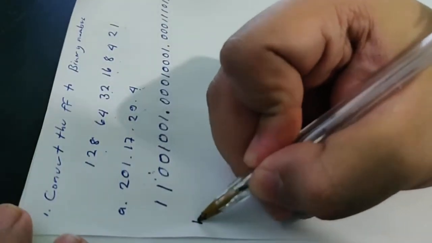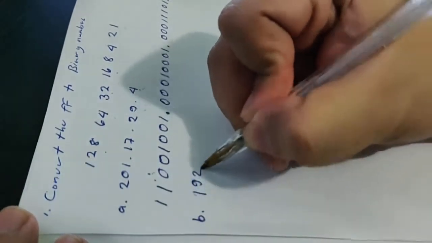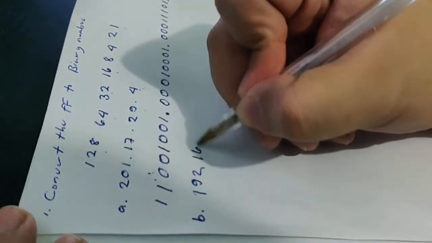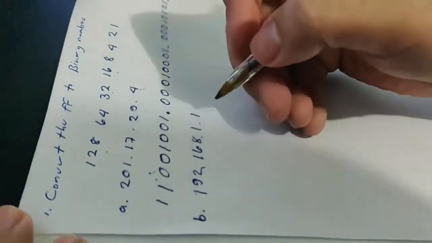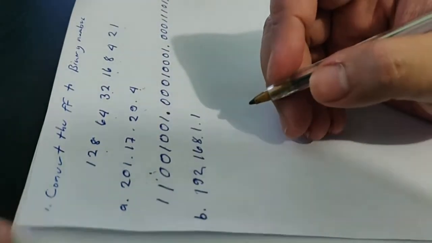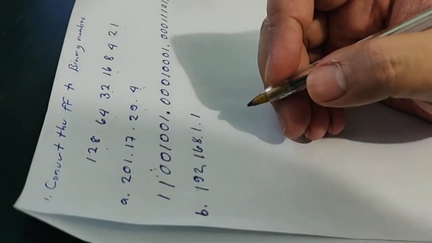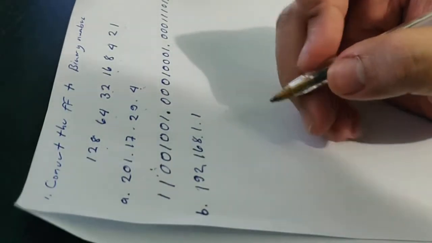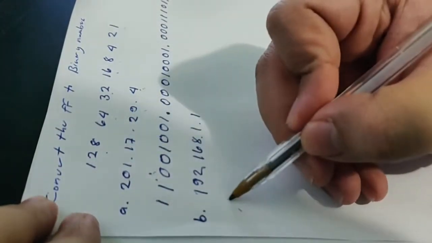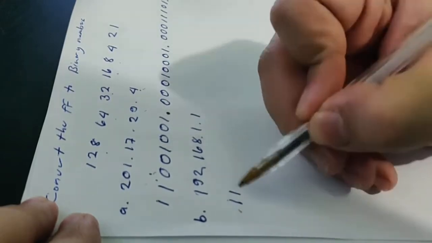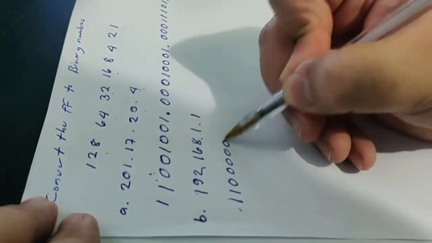Next problem. It's 192 dot 168 dot 1 dot 1. This is much easier, since 128 plus 64 is 192. So 1, 1, and then 6 zeros: 1, 2, 3, 4, 5, 6.